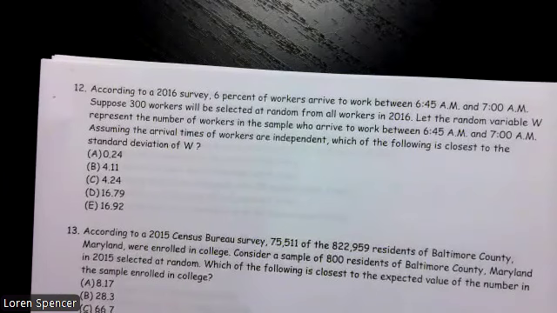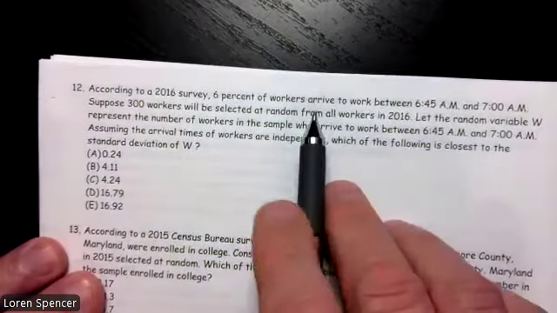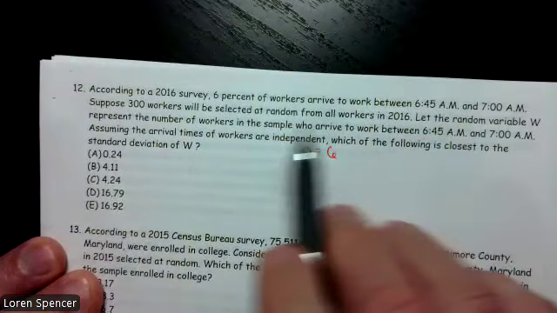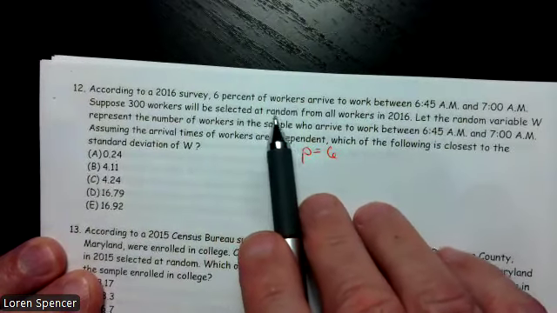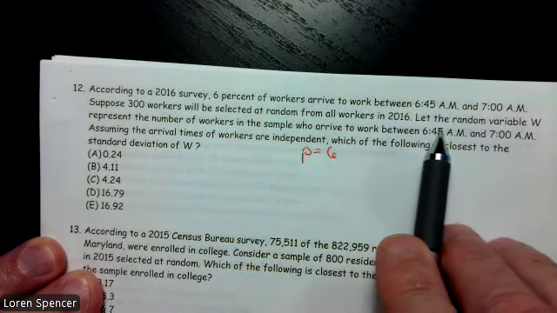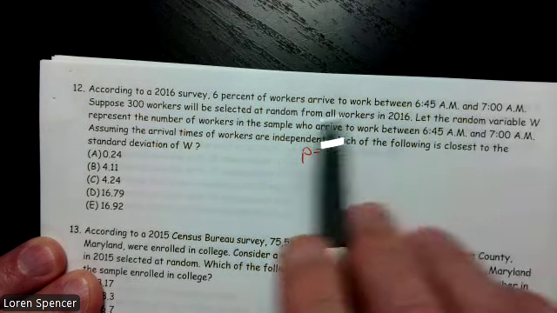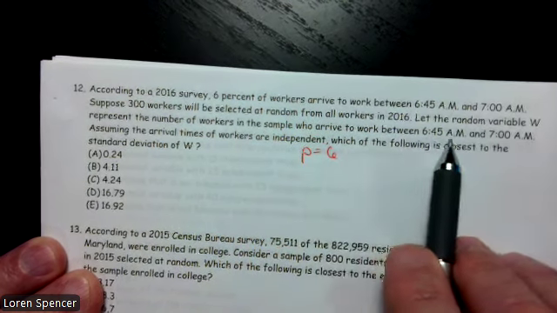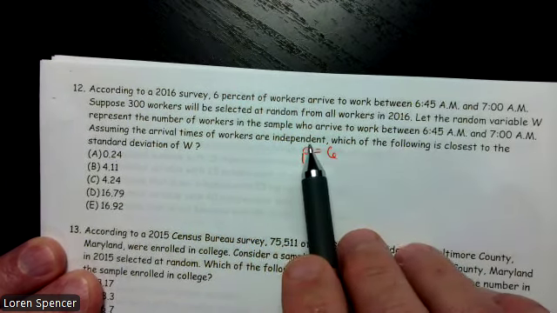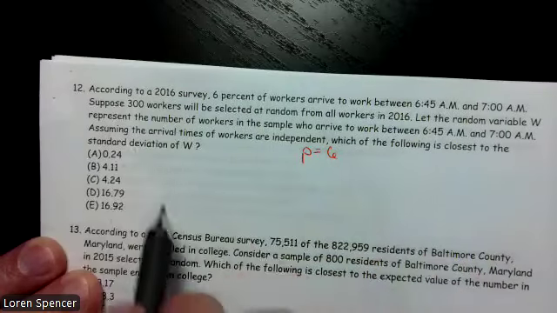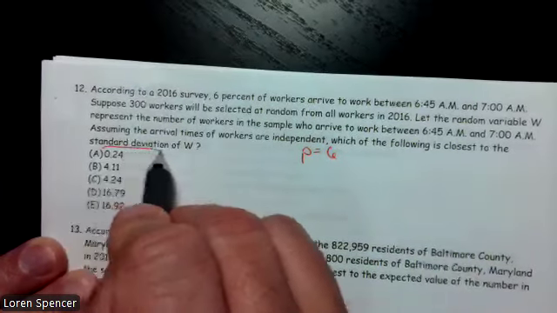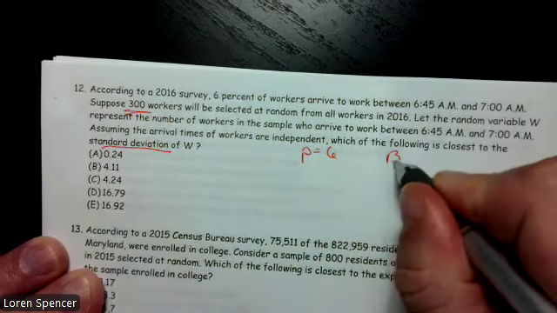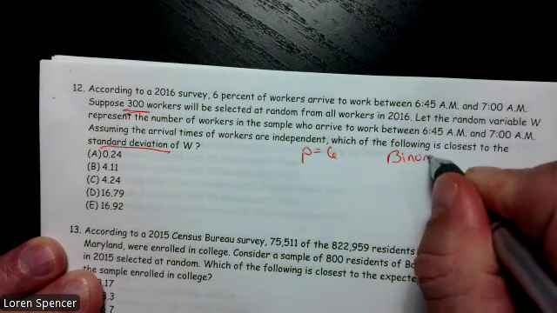According to a 2016 survey, 6% of workers arrive to work between 6:45 and 7 a.m. Suppose 300 workers will be selected at random from all workers in 2016. Let the random variable W represent the number of workers in the sample who arrive to work at 6:45. Assuming the arrival times are independent, which of the following is closest to the standard deviation of W? Hey, we have a fixed sample size. So this means we're working with a binomial.